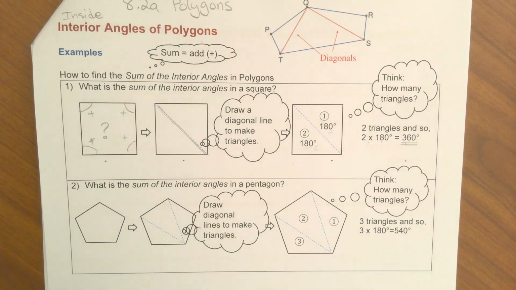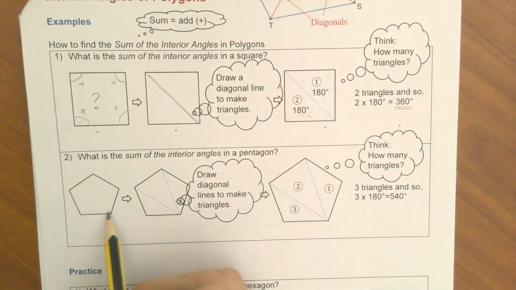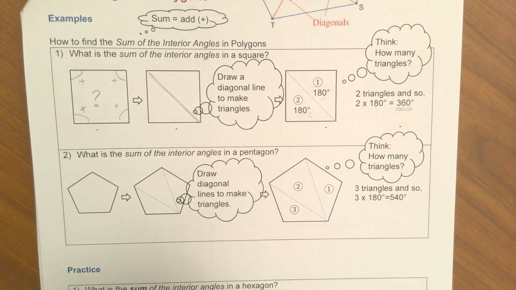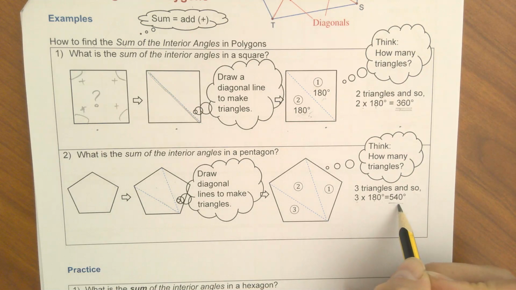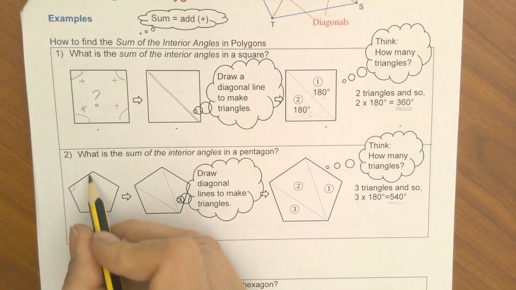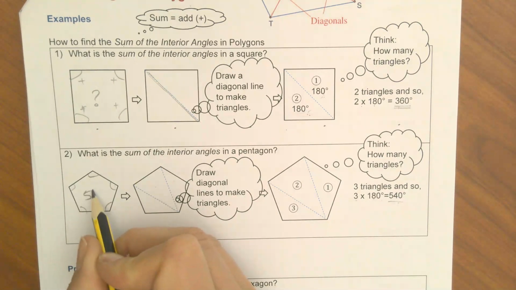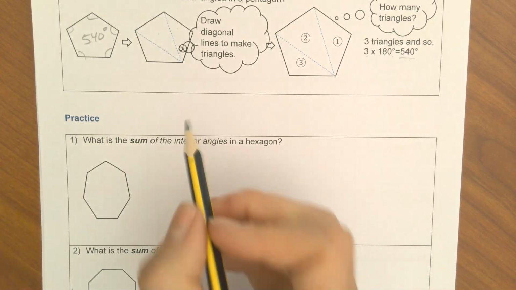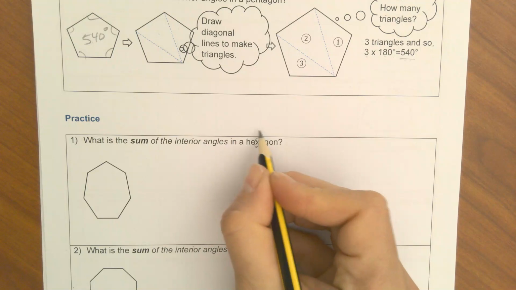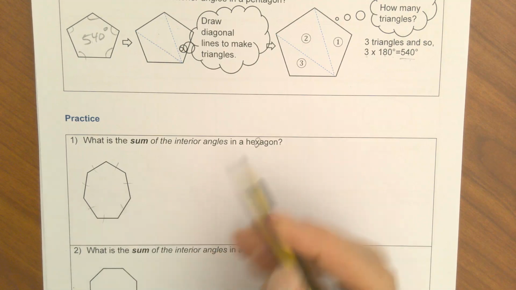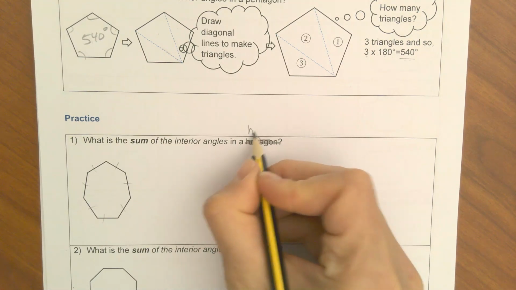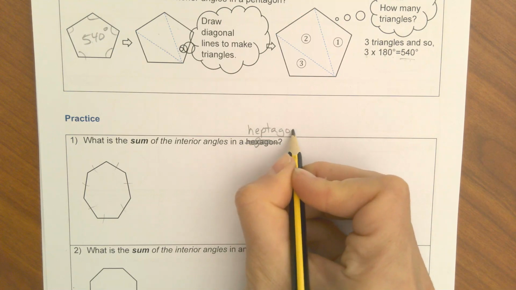So let's look at 1, 2, 3, 4, 5. A pentagon. I just pick any point, cut it up into triangles, and there's 3 triangles in there. So 3 times 180 is 540. So when we have a pentagon, if I add up all these angles, it's going to be equal to 540 degrees. Okay. So now it says hexagon, X. That means 6. Oh, just wait, I think there's a mistake. 1, 2, 3, 4, 5, 6, 7. There's a mistake here. It should say heptagon, because there's 7 sides.